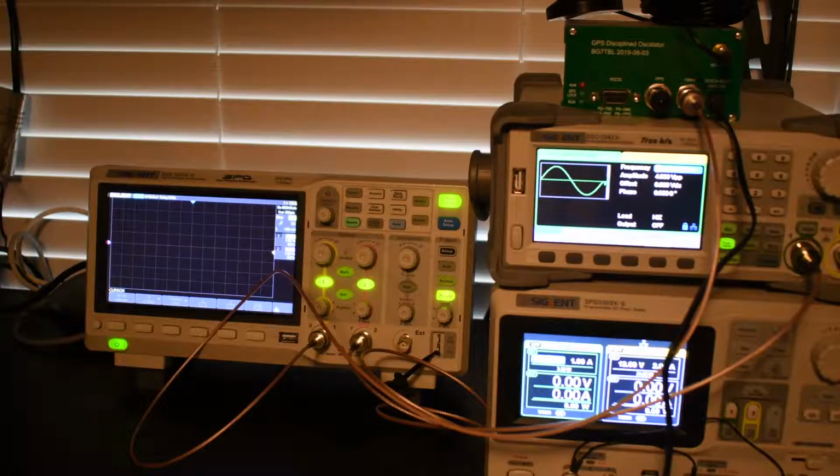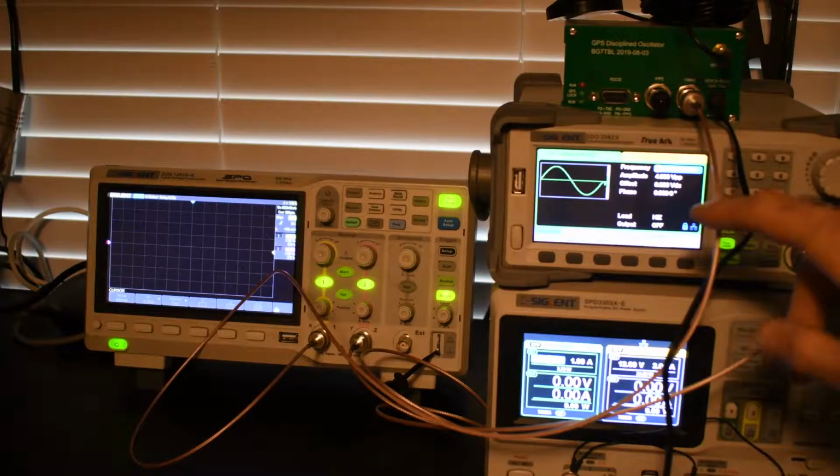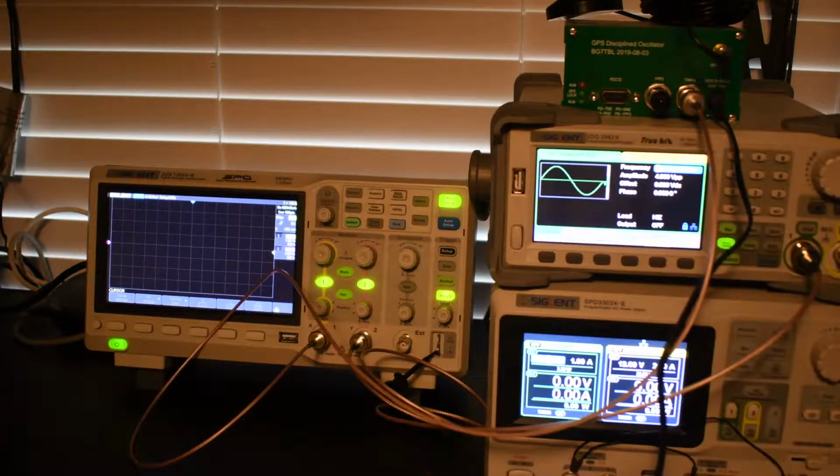So up here I've got a GPS disciplined oscillator, and what this does is it's got some kind of oscillator inside, probably quartz, and it uses the GPS signals to adjust it to keep it at exactly 10 megahertz. And so the output of this is going to channel 1 of the oscilloscope.